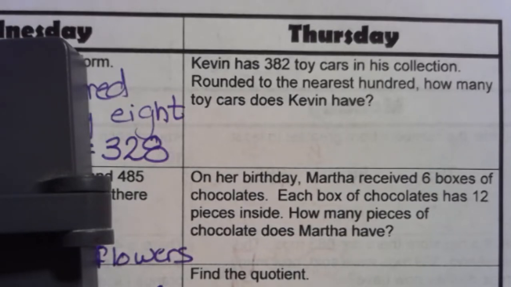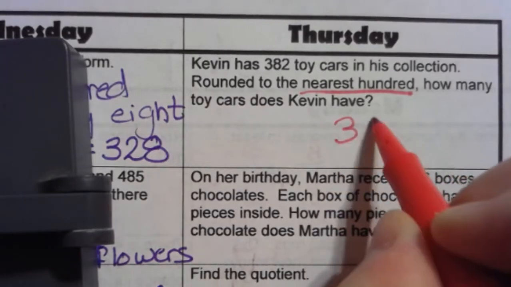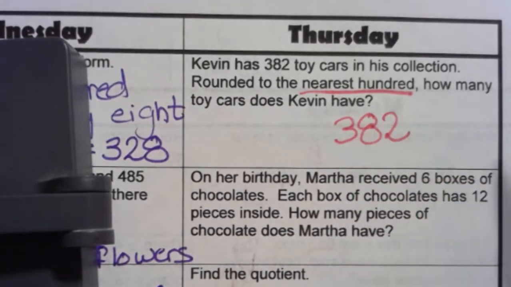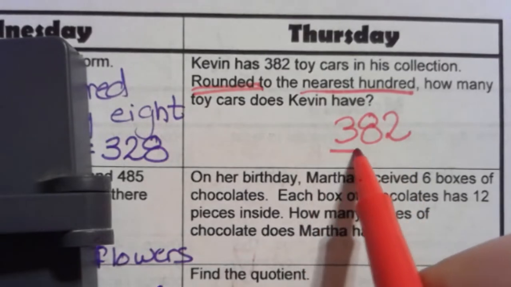We're going to start right in this. Kevin has 382 toy cars in his collection. Rounded to the nearest 100, how many toy cars does Kevin have? Okay, Ms. Walker. 382 rounded to the nearest 100. We need to find our hundreds place. Our hundreds place is the 3.